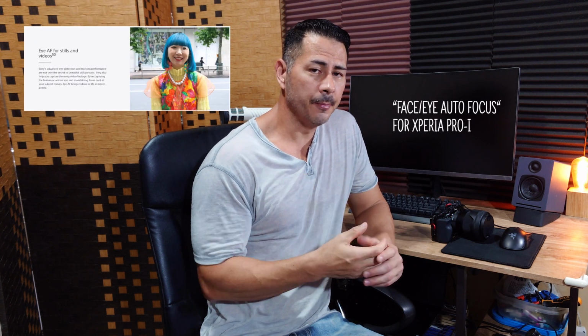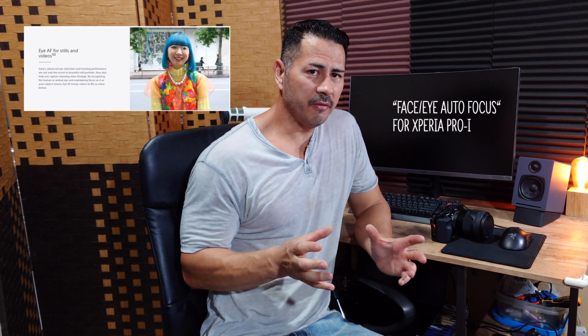Here is the Sony Xperia Pro-I with all lights on. Now another thing that I've been doing to test the autofocus performance of these cameras in the light is I'll place different objects around me, and I do have both cameras set to face priority, and I want to see if it is staying locked onto my face.